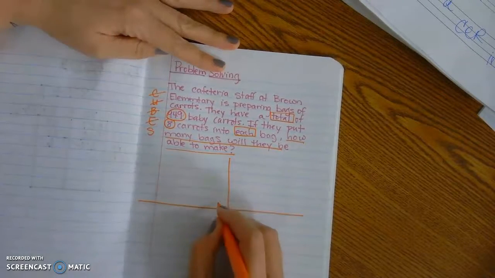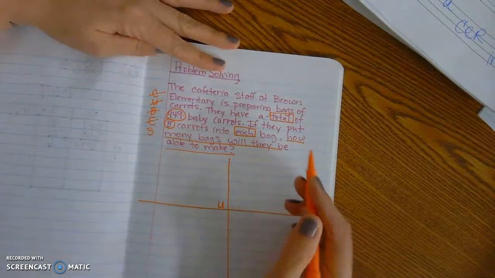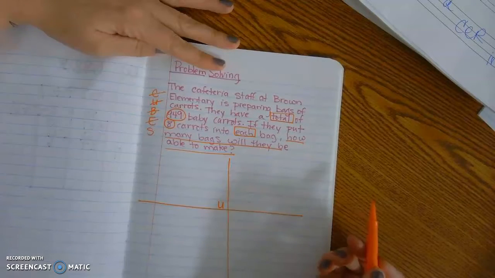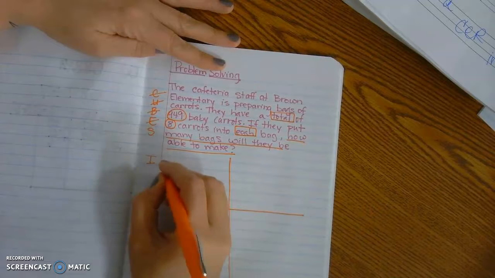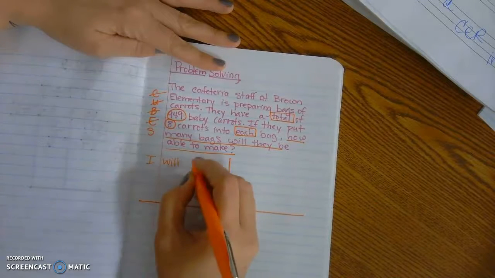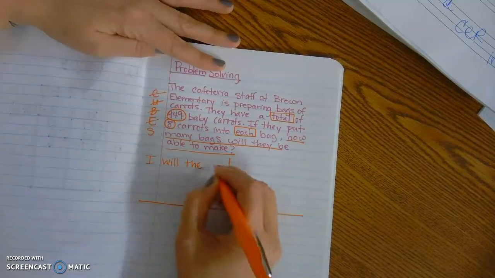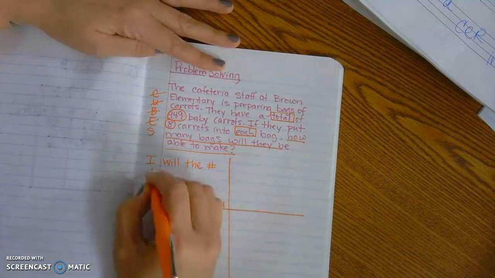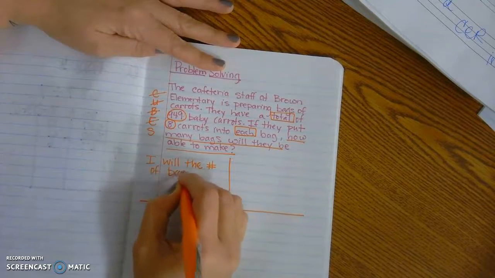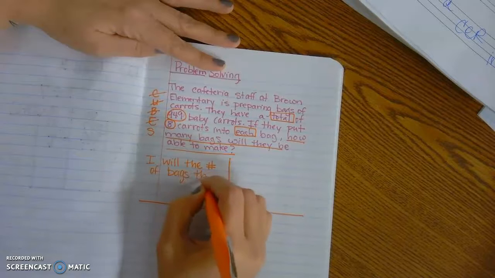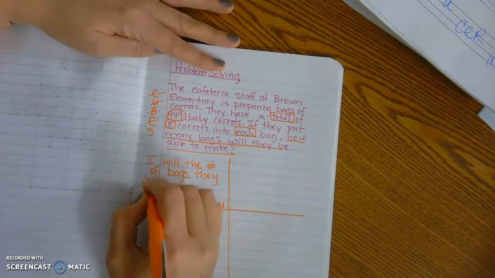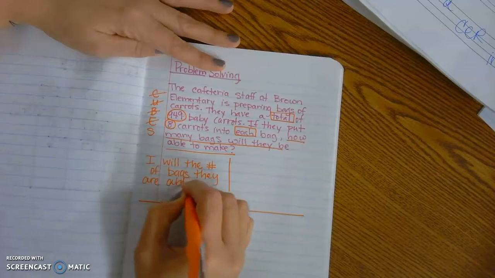Alright, so today we only need to do U-box. So how many bags will we be able to make? I will find the number of bags they are able to make.